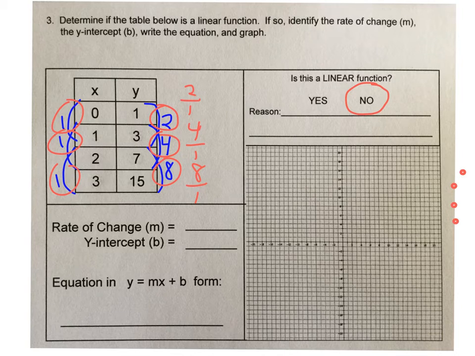The reason behind that is your rate of change is not constant because it goes from a 2 over 1 to a 4 over 1 to an 8 over 1. That's from a 2 to a 4 to an 8. So it is not equivalent. And you could actually figure this out by the graph if you had the graph, because what happens is you get something that does not form a line.